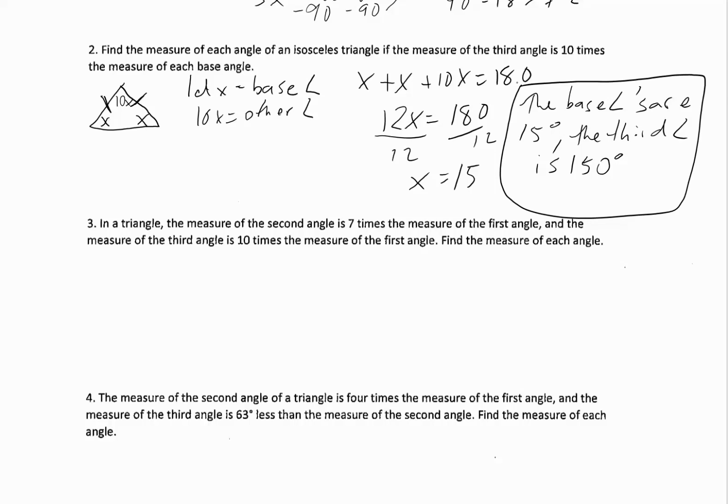All right. So why don't you guys pause the video and go ahead and try to set up number 3, and then we'll take a look at it.